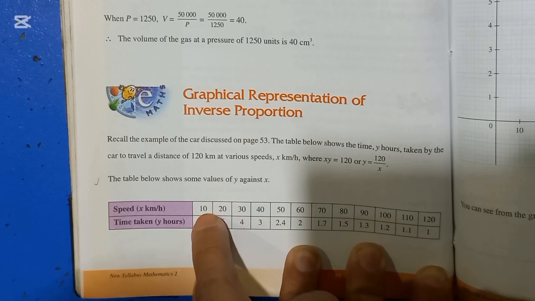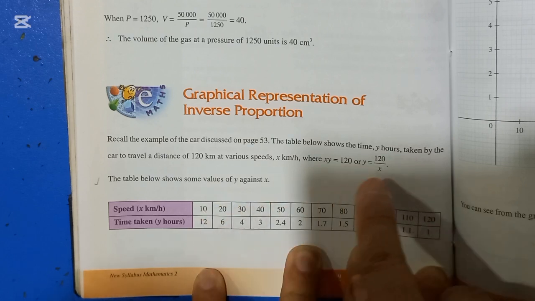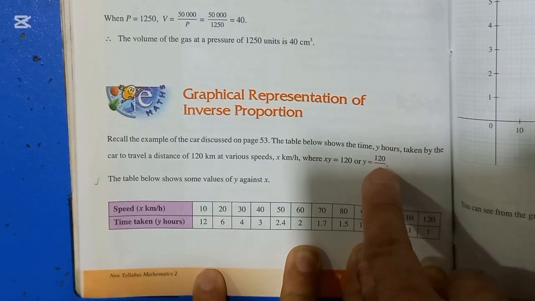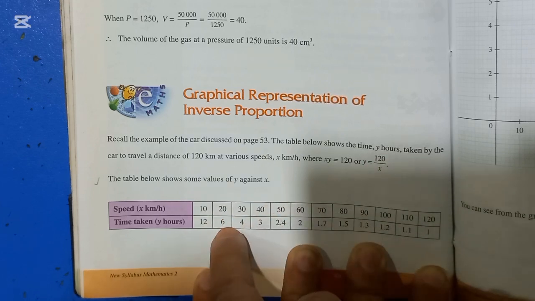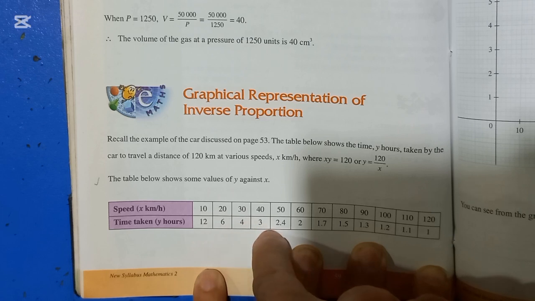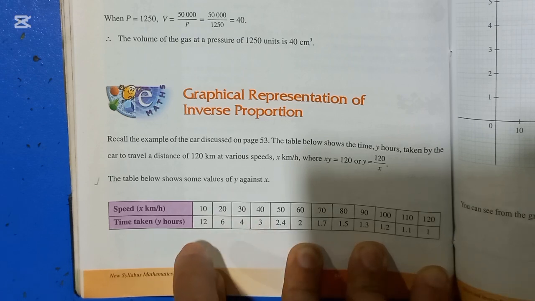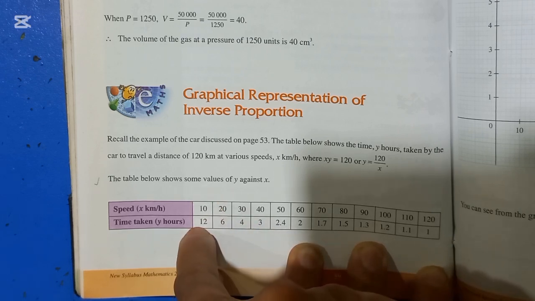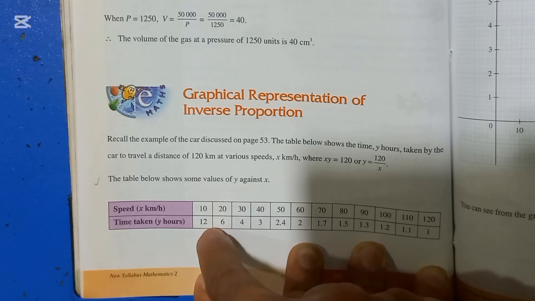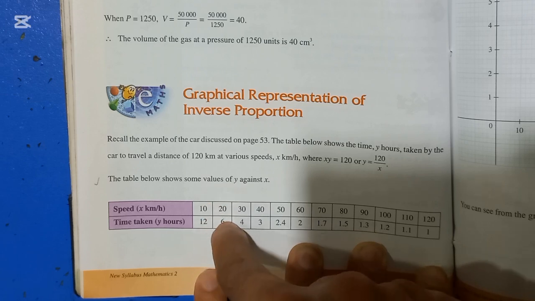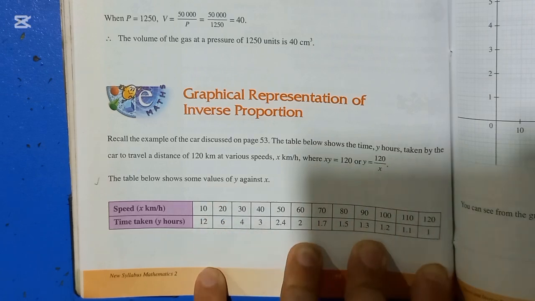So look now, if 10 is put in place of x, so 0 will be cancelled, so y will be equal to 12. When 20 will be put, so 6 will be there, and so respective values of y will be obtained. Now these respective pairs will be plotted on the graph paper to draw the graph. So 10, 12 is the first point, 20, 6 is the second point, and so on.